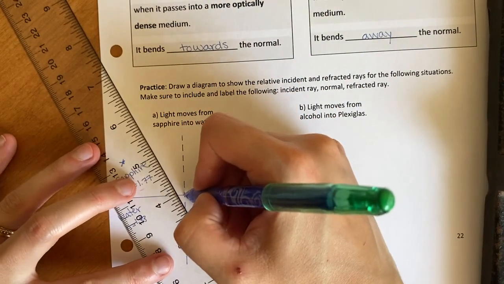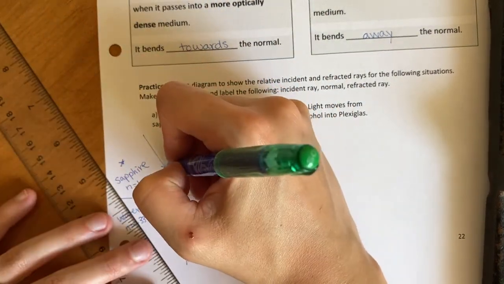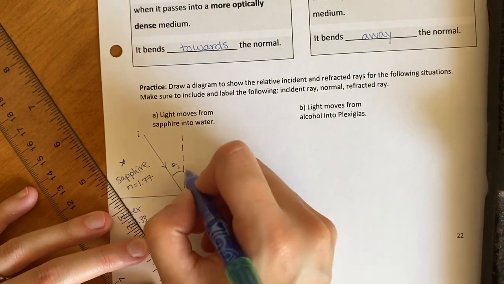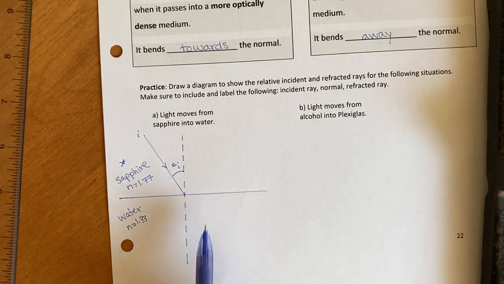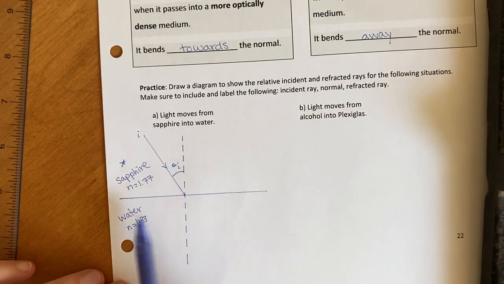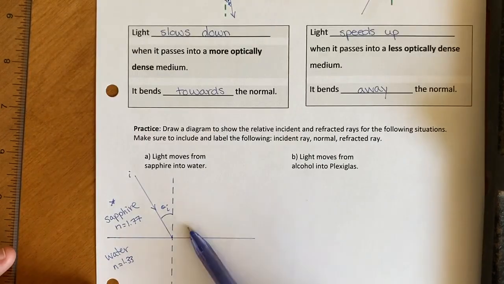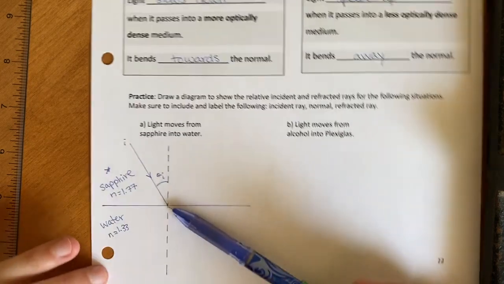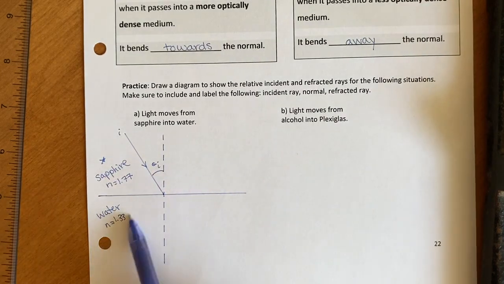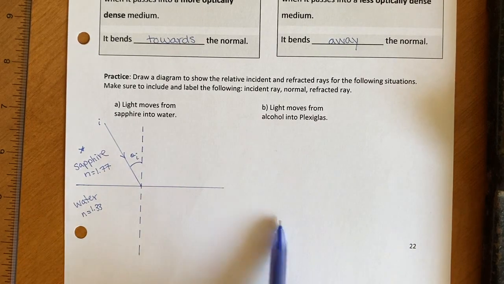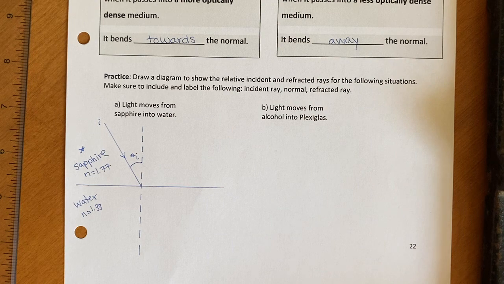I'm going to start by putting in an incident ray and an angle of incidence. So this is my incident ray and my angle of incidence. And you're going to have to predict over here with the water, is it going from less dense to more dense or more dense to less dense? How is that light going to bend in this medium? And then another example on B. The answers to these two will be posted. You don't need to submit this page, but just check your work.